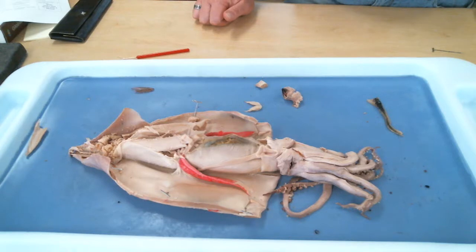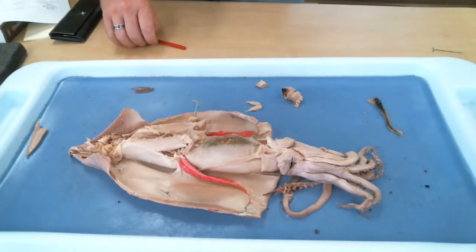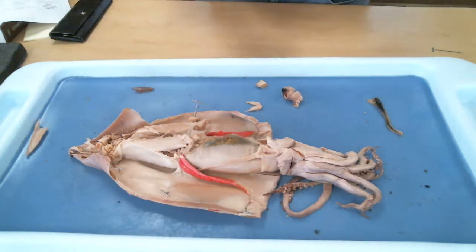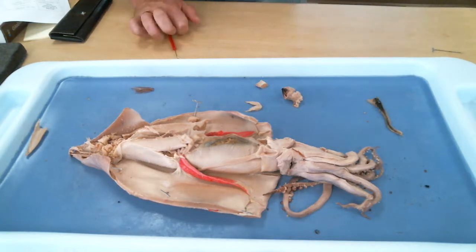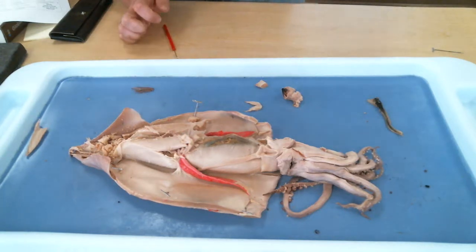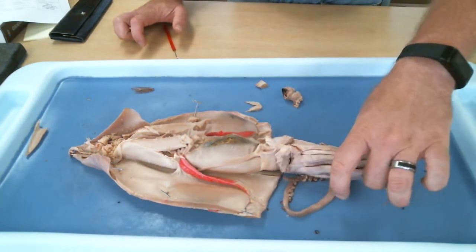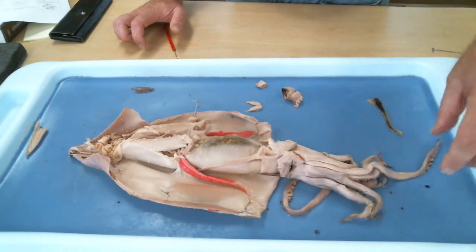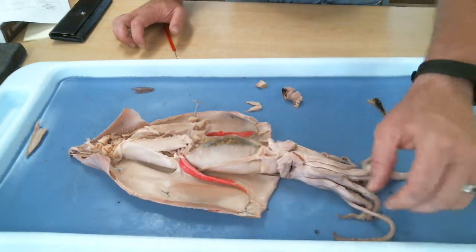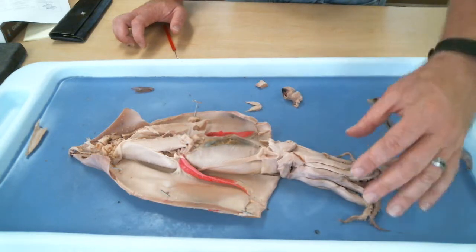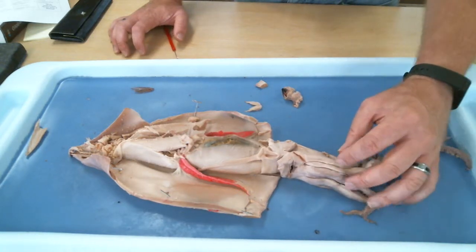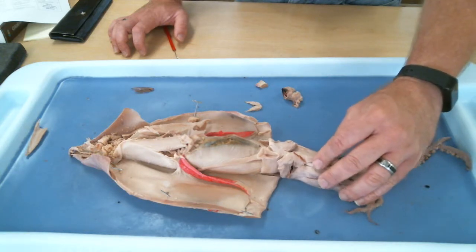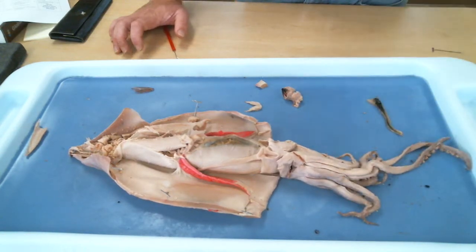Mollusca. Yes, good. This is the phylum Mollusca, and all organisms that fall into the phylum Mollusca have this mantle tissue. All organisms in the phylum Mollusca also have a muscular structure that is used for various purposes, including locomotion. What is the name of the muscular tissue here? Yes, this is the version of the foot that this squid has.